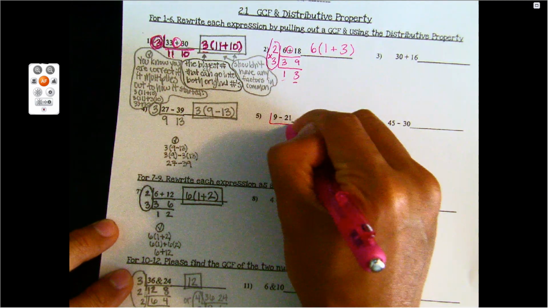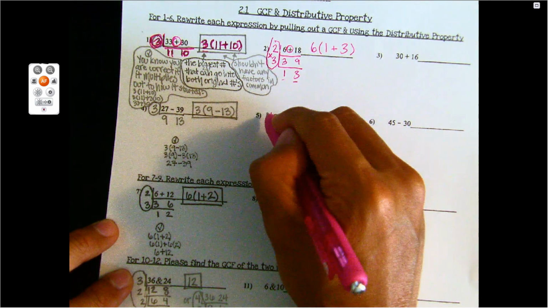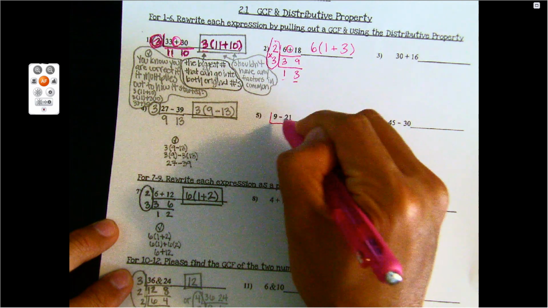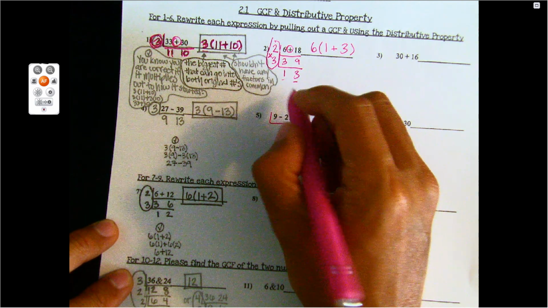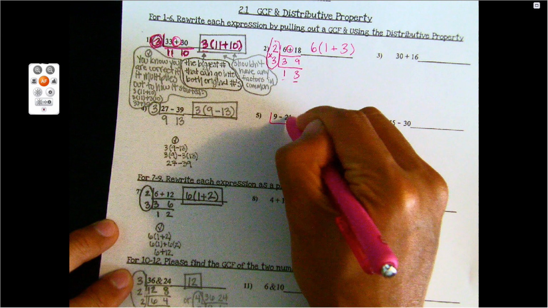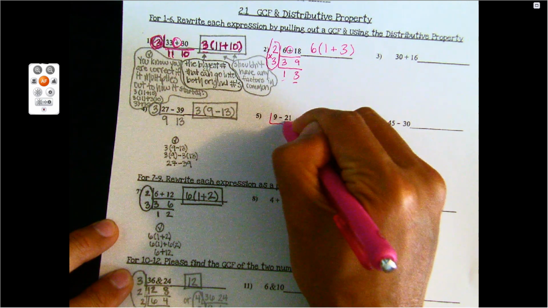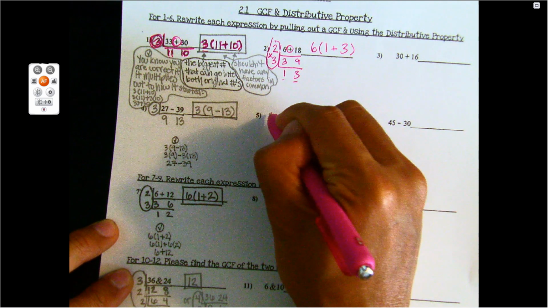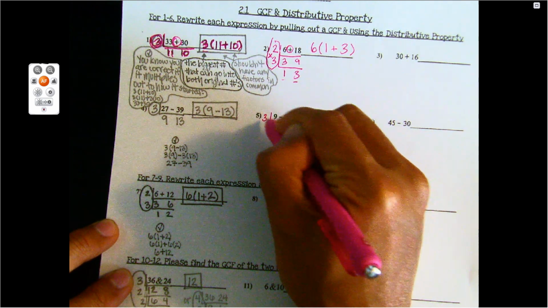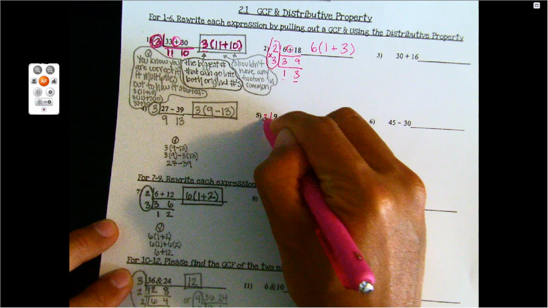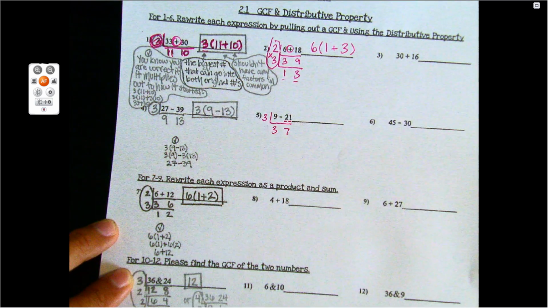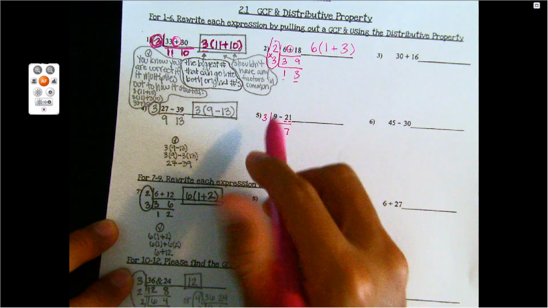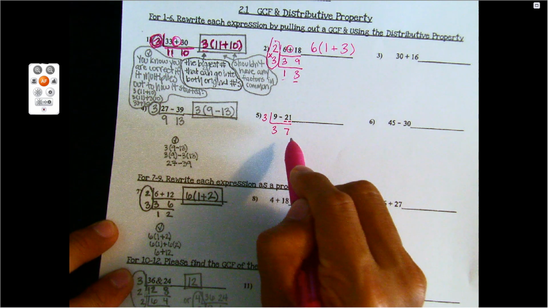So what goes into 9 and 21? I think 3 goes into both of them, because if we remember our divisibility rules, 9 is divisible by 3, and 21, we can just add 2 and 1, which equals 3. And 3 is divisible by 3, so 3 will work. 3 goes into 9 3 times, and 3 goes into 21 7 times. Now, can we pull any factors out of 3 or 7?